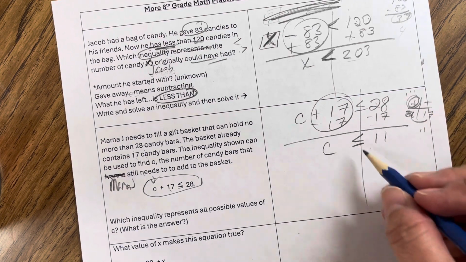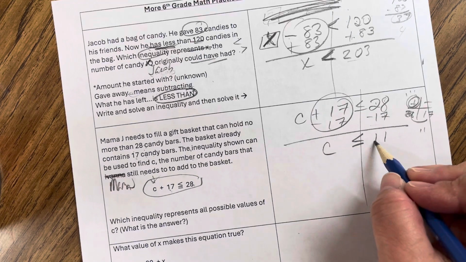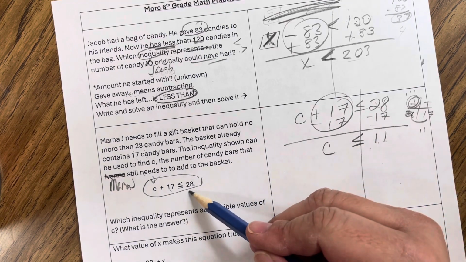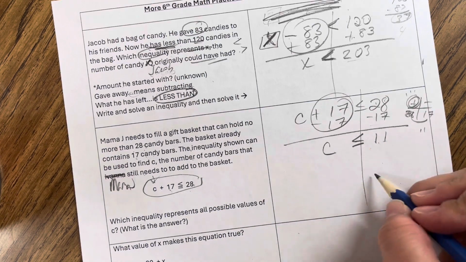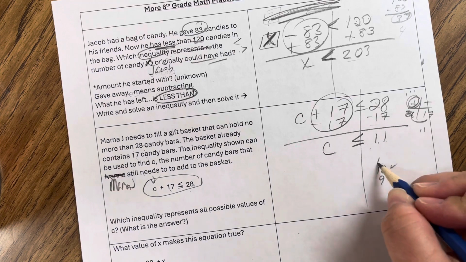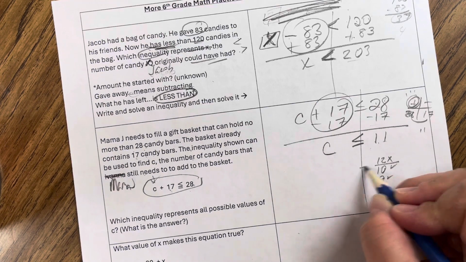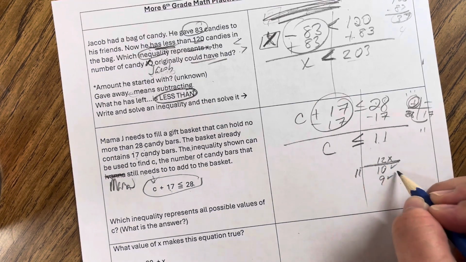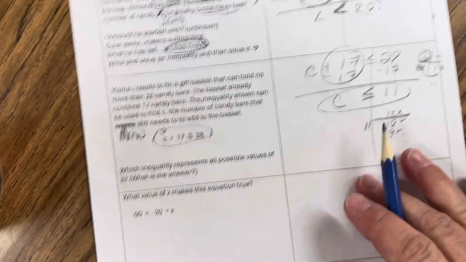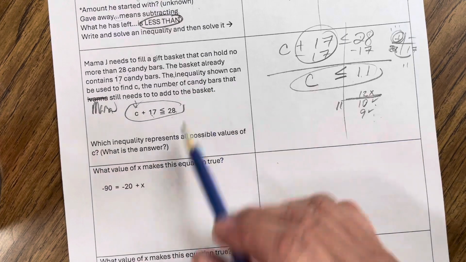And so that means that she can put anything that's less than or equal to 11. So if she puts 11 candies in there, that'll be 28, right? If she puts anything less than 11, like say 10, that would work. 9, that would work. But what if she puts 12? That won't work. So it has to be anything that's 11 or less. That's what that means right there. That's the solution, or the inequality, right? It's asking for the inequality of the solution.